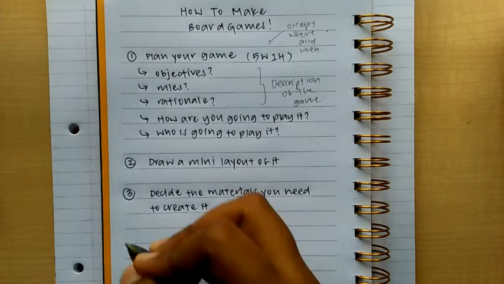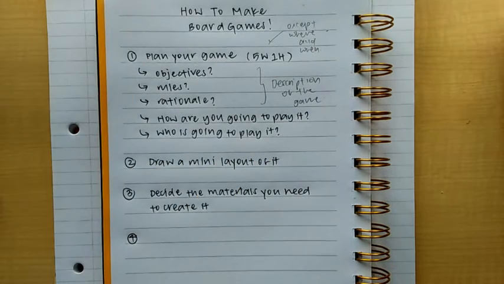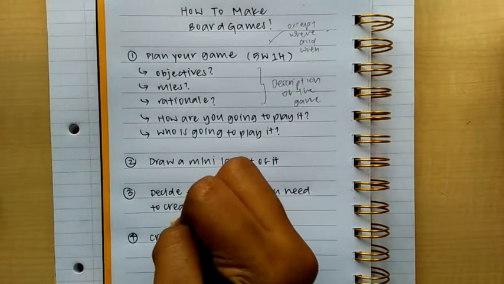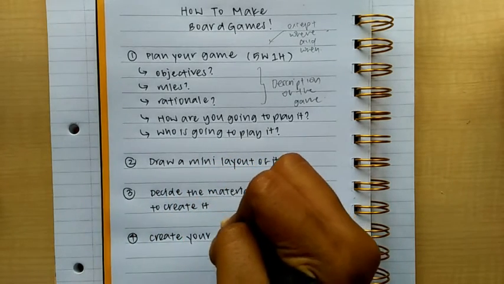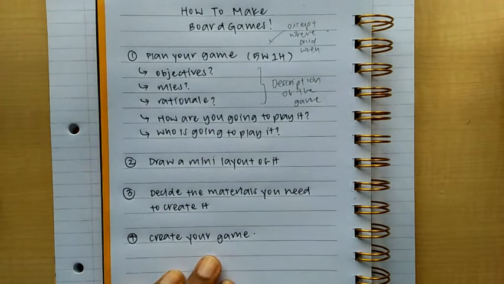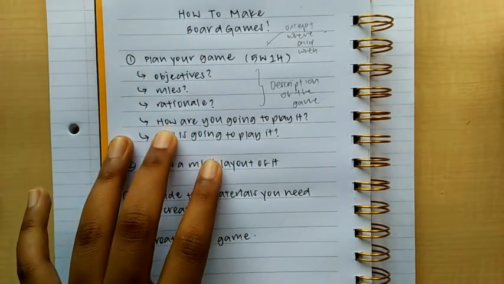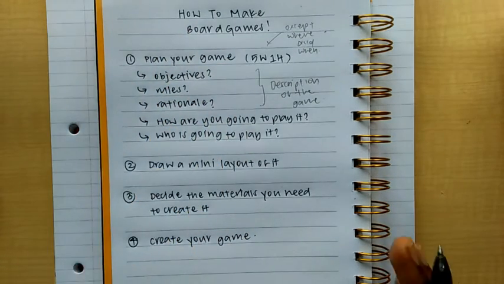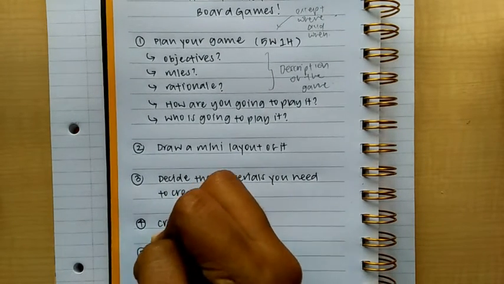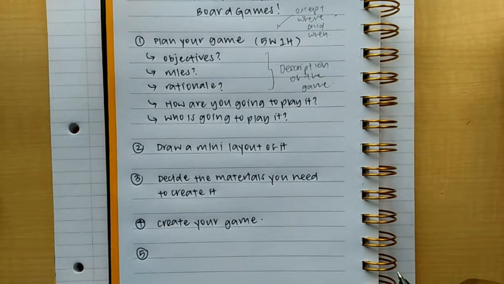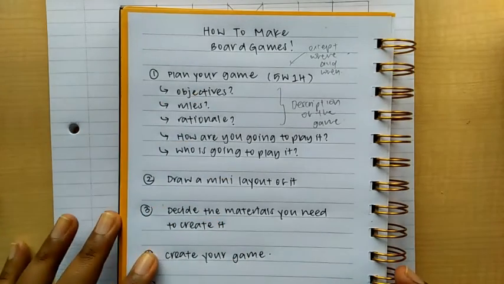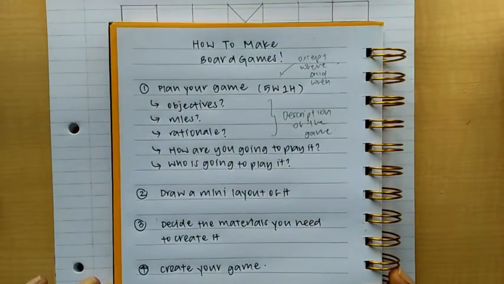And then the next step would be simple. Create your game. With all the materials and the mini layout for your reference and your rules and objectives all in your mind, you can clearly create your game. So after you create it, the last step to make your board game is, I don't know. I mean, you're done with making the board game. What more steps do you need?